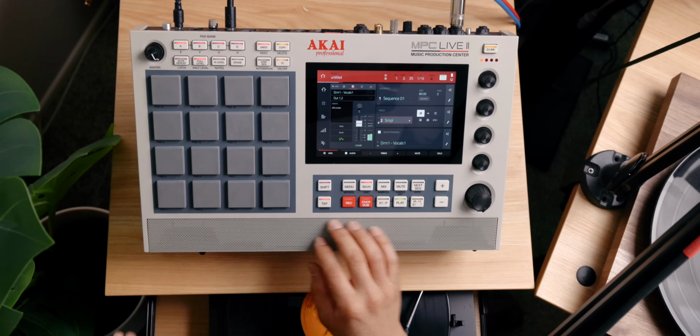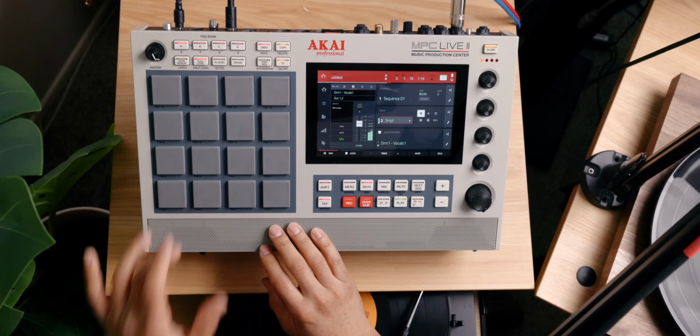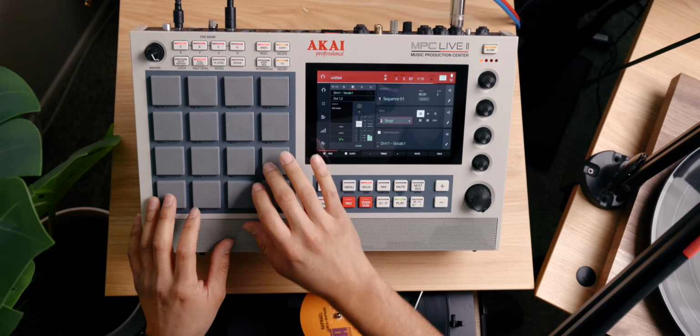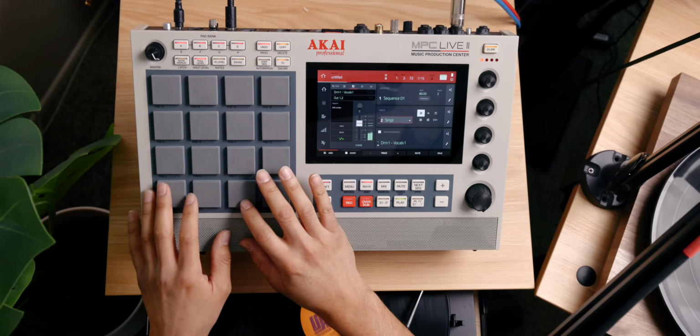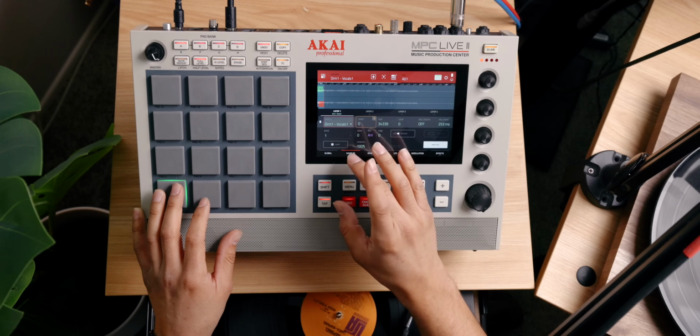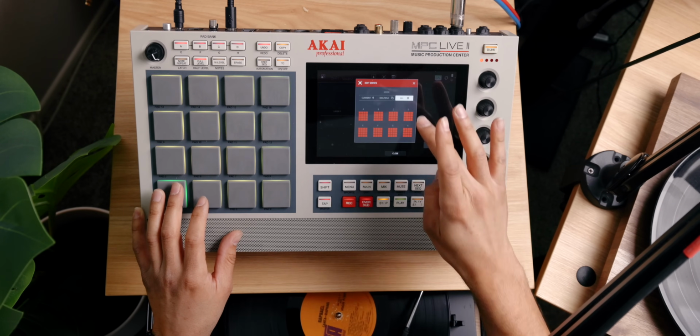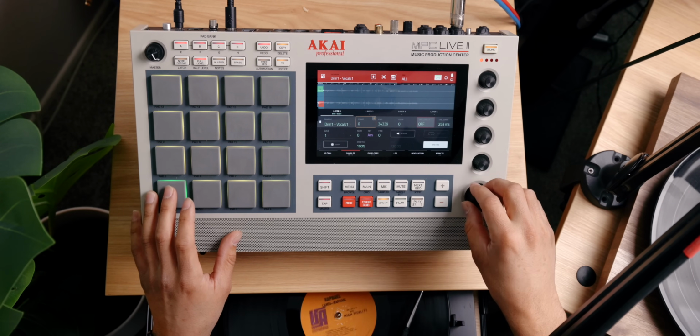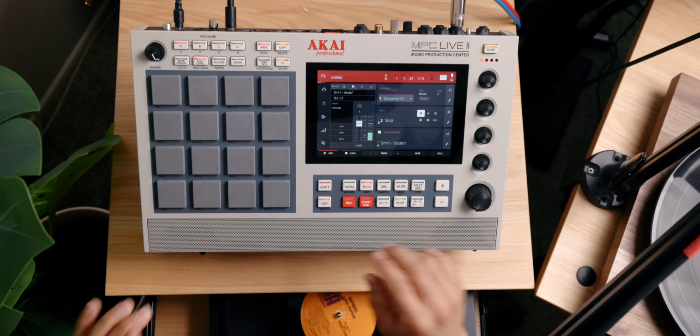Oh, okay, let's drop those drums. Oh my goodness. Let's go ahead and select all and add tail length to these chops right here.